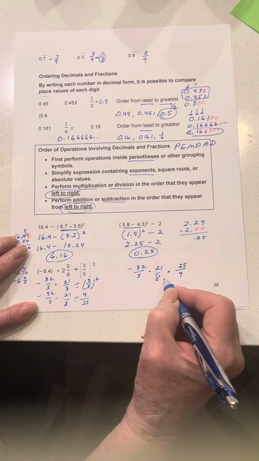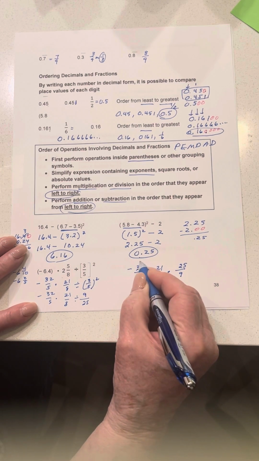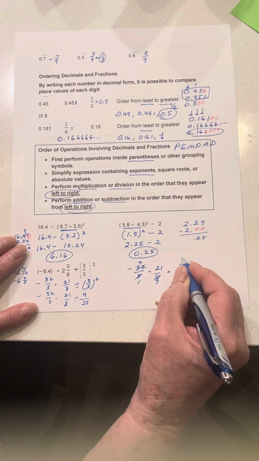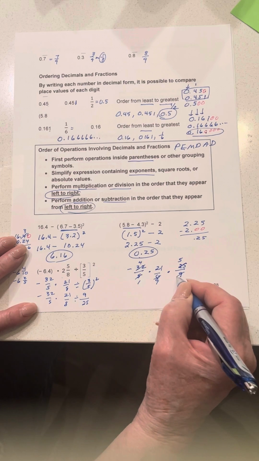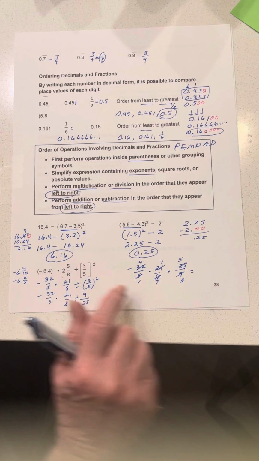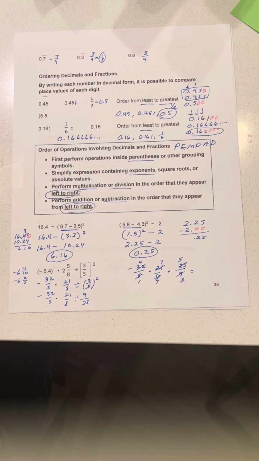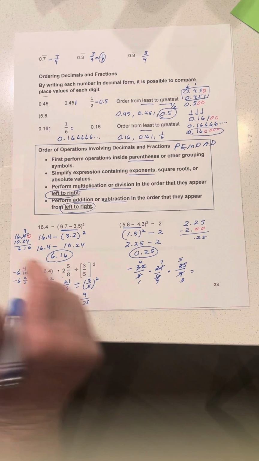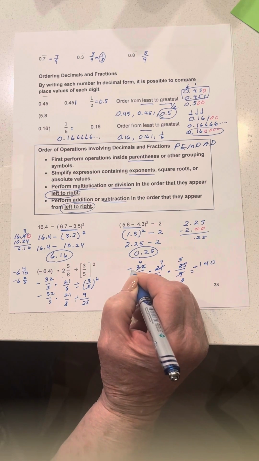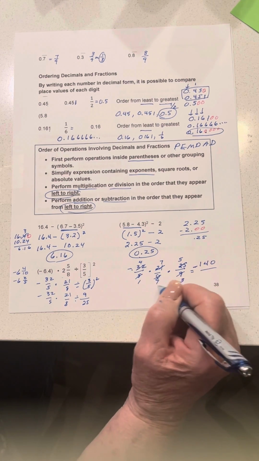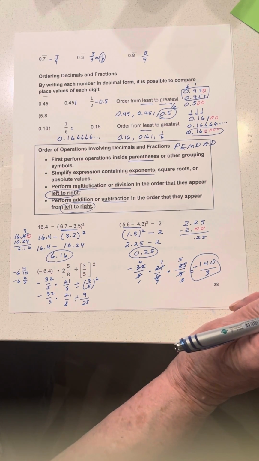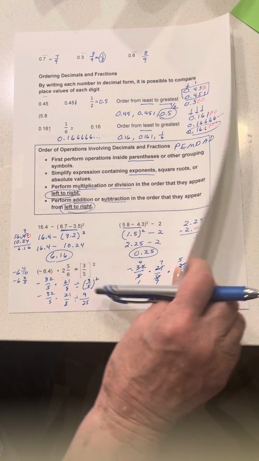I know I can divide the 32 and the 8 by 8. I can divide the 5 and the 25 by 5. I can divide 21 and 9 by 3. And now I have, 28 times 5? Which is 140. This is going to be negative because we have just one negative number. And on the denominator, 1 times 1 times 3 would be 3. So we can leave it like that, or we can change it to a mixed number if you want. But that's dandy.